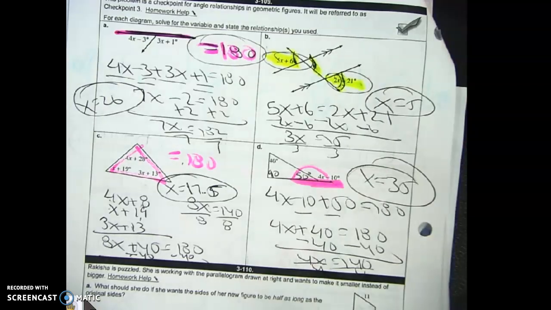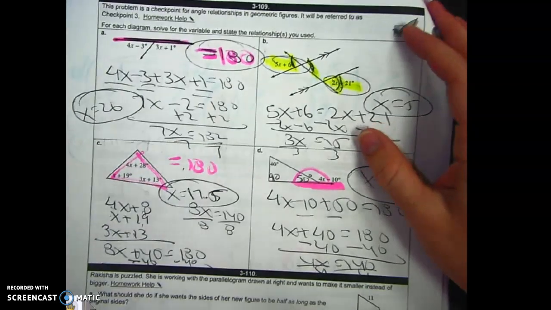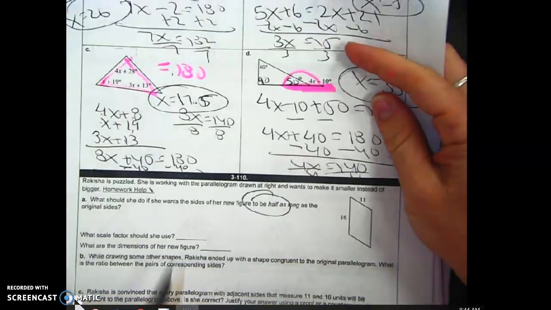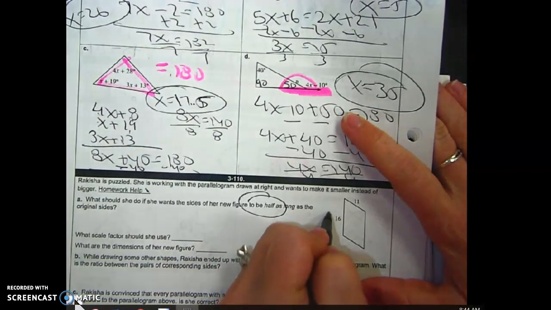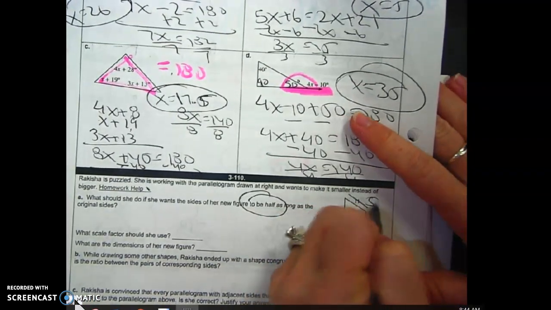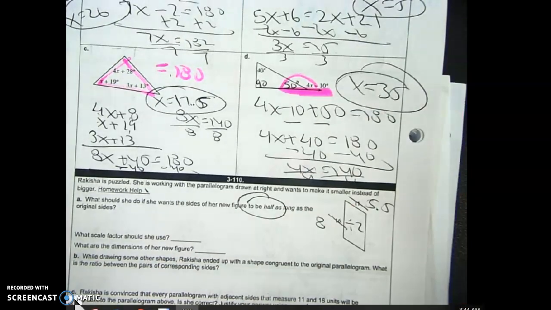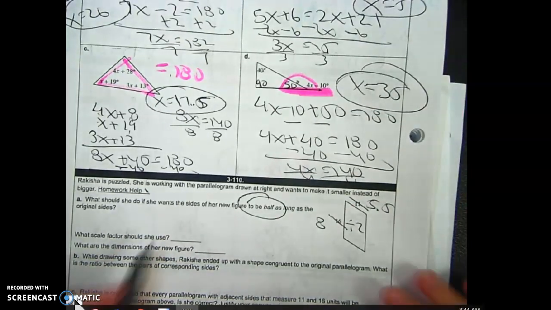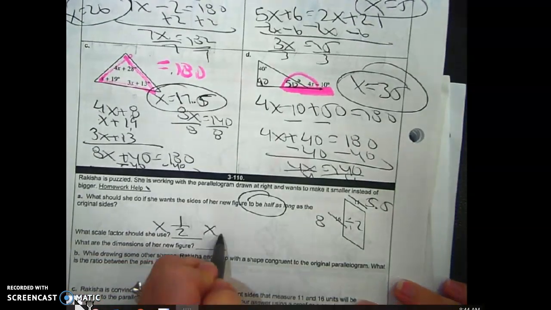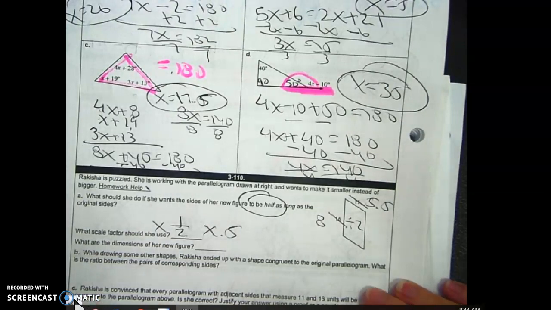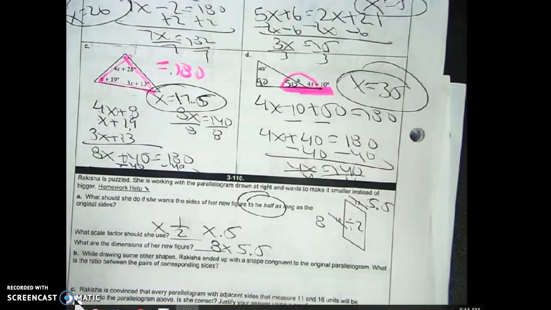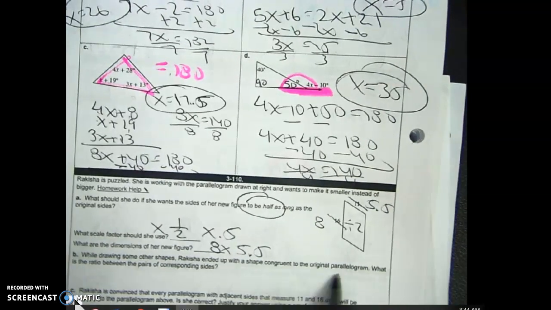Okay? All right. Last one. She wants her new figure to be half as long. So if it's half as long, that means you're dividing by 2. So that would be an 8, and half of 11 is 5.5. What scale factor should she use? 1/2, because you're multiplying by 1/2, or times 0.5. What are the dimensions of her new figure? 8 by 5.5.